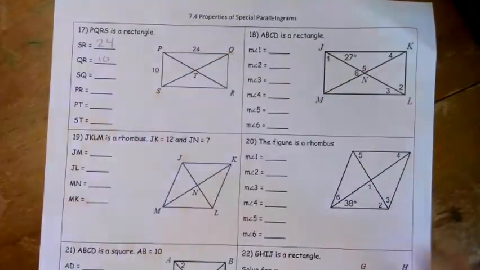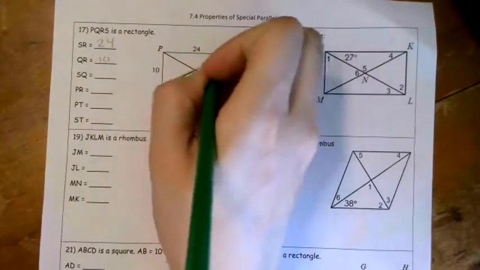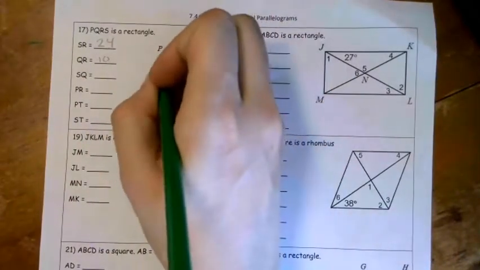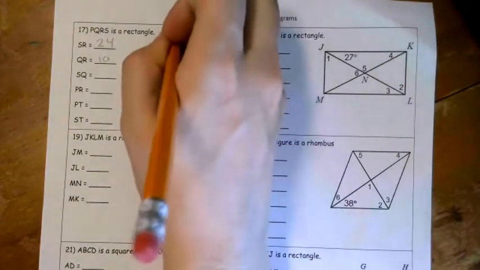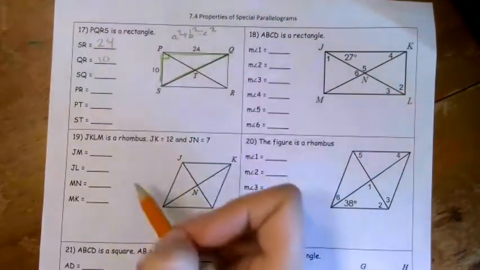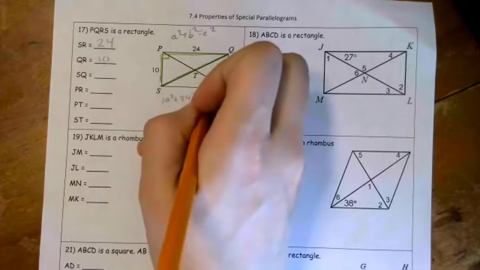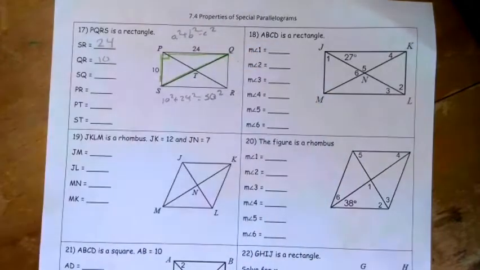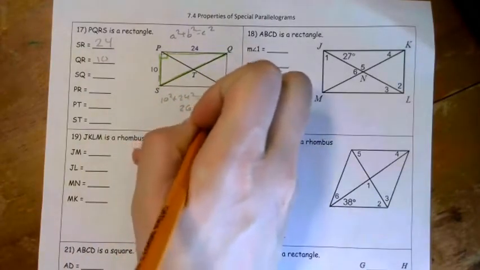Well, SQ is a part of this triangle, if you can see it, right? And we know that this is a right angle because it's a rectangle. So that means we can use a squared plus b squared equals c squared, where SQ is our c. So we have 10 squared plus 24 squared equals SQ squared. So when we do that, we end up with 26 equals SQ.